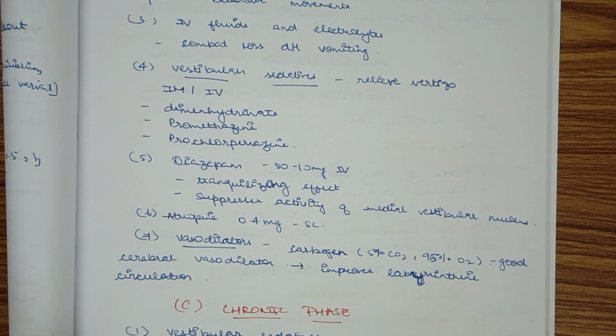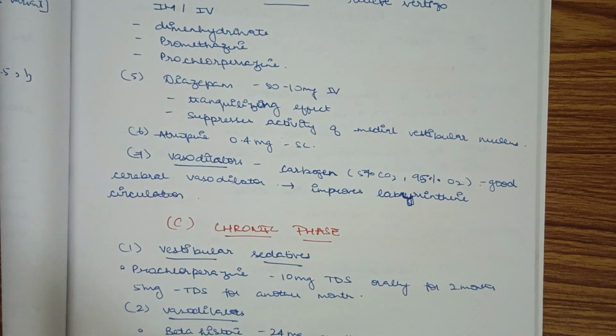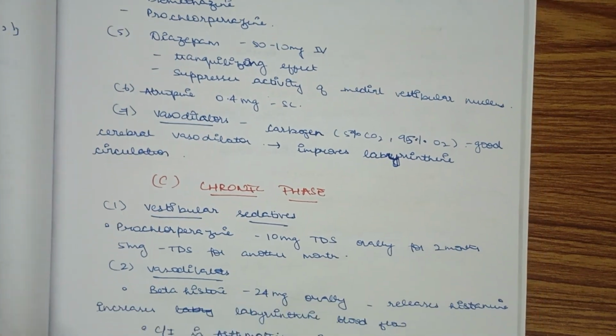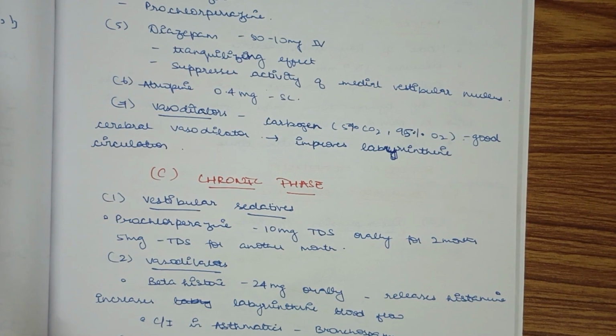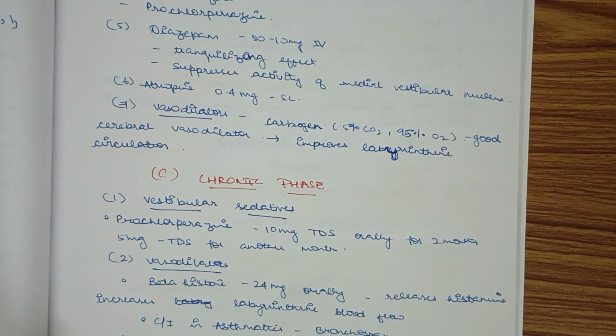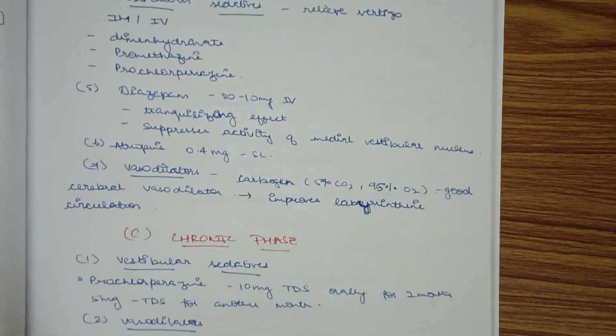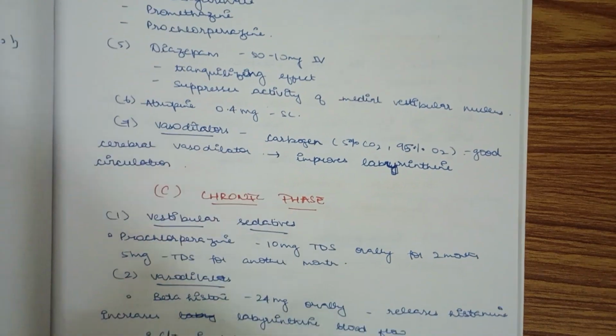So when you see this, in acute attack, everything is given either IM or IV, since we have to relieve the symptoms immediately. And then atropine can also be given 0.4 milligrams subcutaneously. Vasodilators such as carbogen, which is 5% carbon dioxide and 95% oxygen, can be given. It provides good cerebral vasodilation and therefore improves the labyrinthine circulation. So the mainstay of this is vestibular sedatives and vasodilators, which is to be remembered.